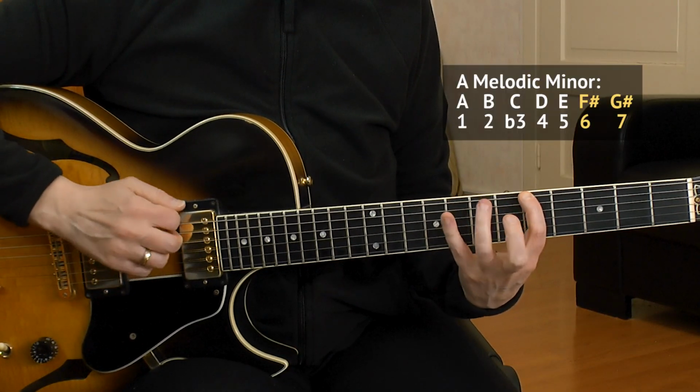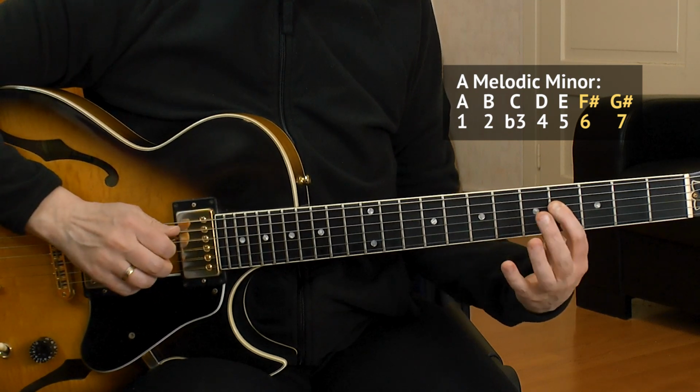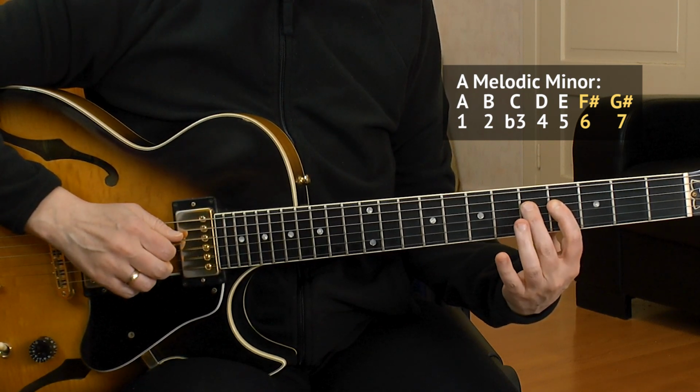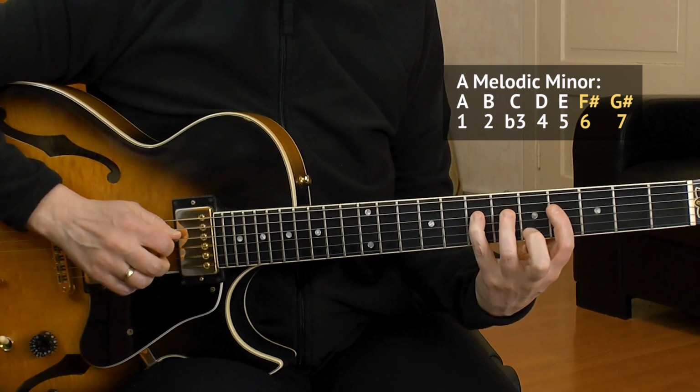The melodic minor scale is the same as the Dorian, but with a major 7 instead of the flat 7. Let's check this out. A, 1, 2, 3, 4, 5, major 6, remember from the Dorian scale, but now we don't go to the flat 7th, but the major 7, right? B, C, D, E, F sharp, G sharp, wants to go to A.